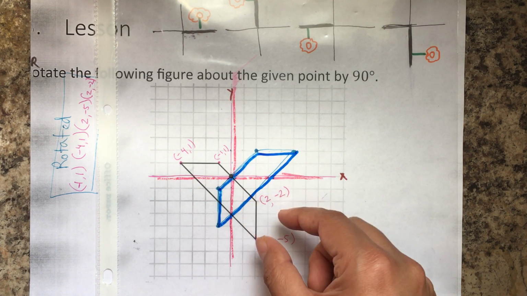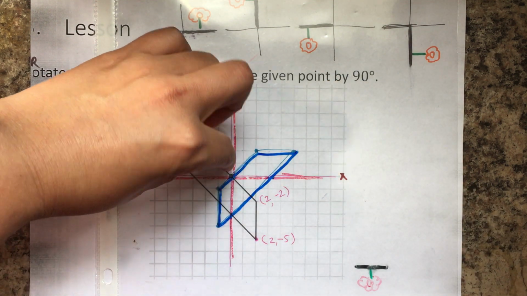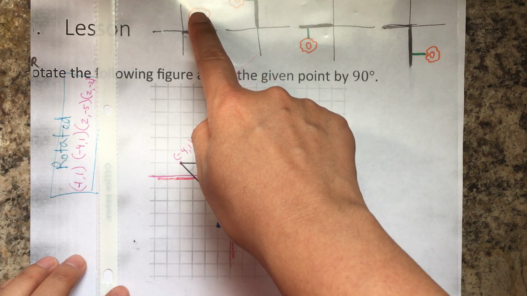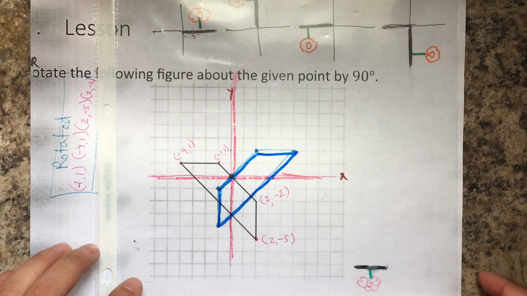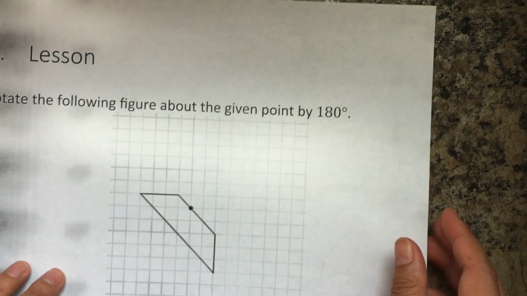So every point moved only one quadrant. See? One quadrant, and these 2 points, one quadrant. Just like this flower did, from one quadrant to the next one. Okay? So hopefully with that, it got a little bit easier. Hopefully it's not as complicated. And let's do the next one.